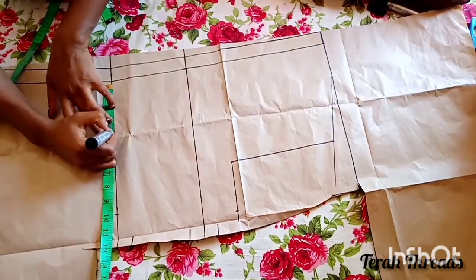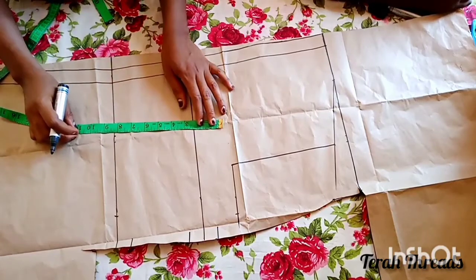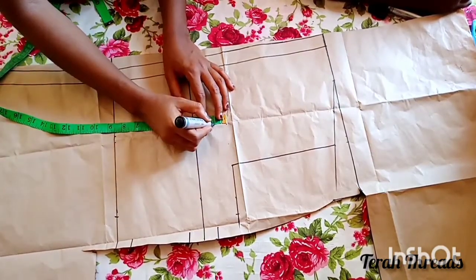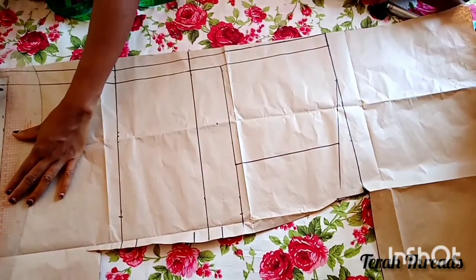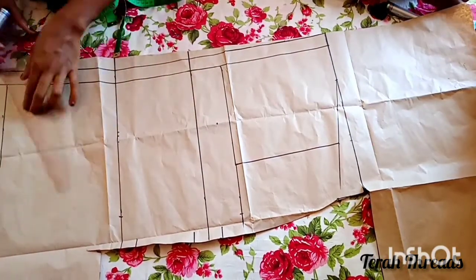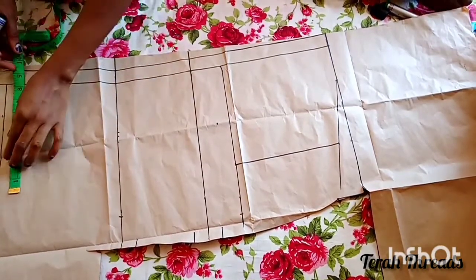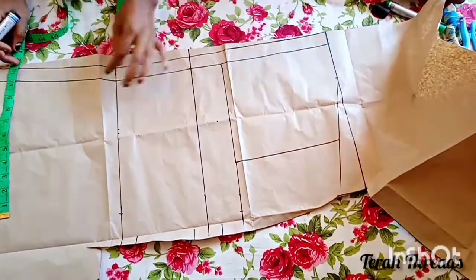So that's placement now. For the back pattern, it's a bit different from the front pattern. So just mark the bust distance first. I'm using 4 inches for this dart, as in the dart placement. So I mark this 4 inches on each level, and I'll connect them.